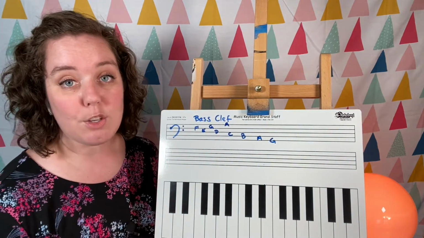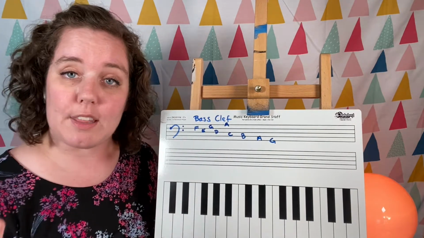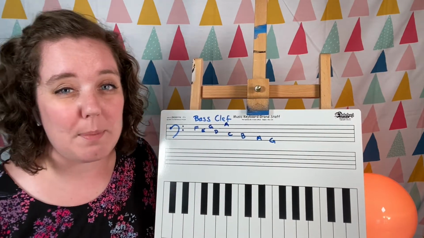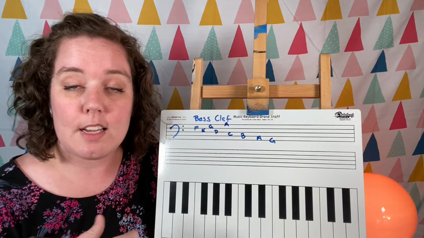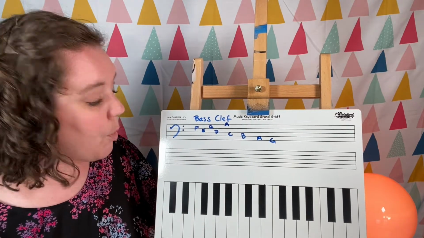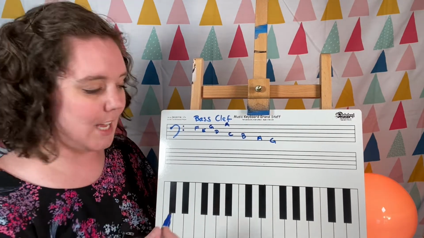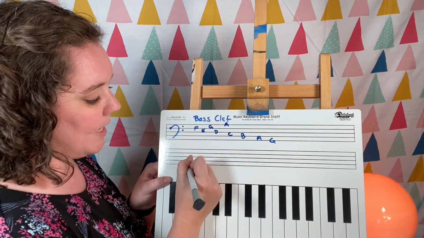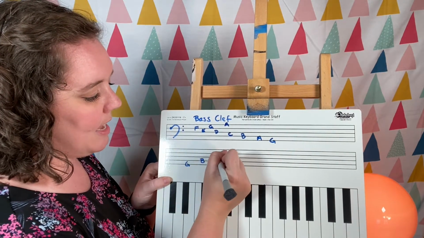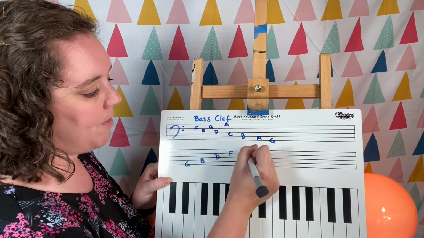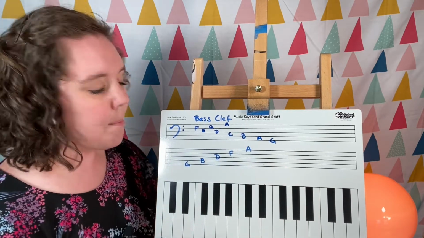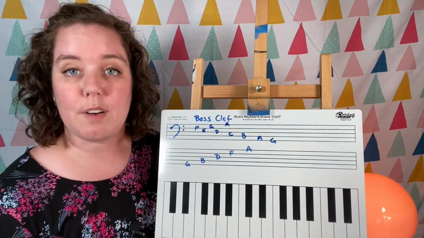And again, you can either just memorize where F is and figure out everything else off of that, but that makes things quite a bit slower, and we need to be quick with this to be able to move on. So we're going to learn these with a mnemonic device as well. Lines of this are G, B, D, F, and A. I've heard people say good boys do fine always.